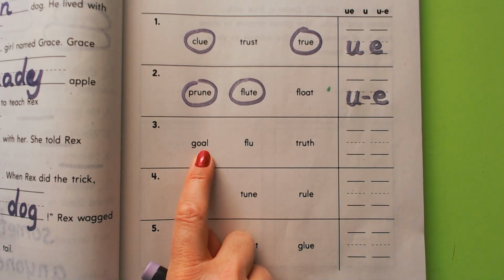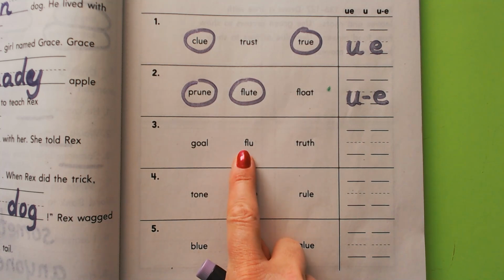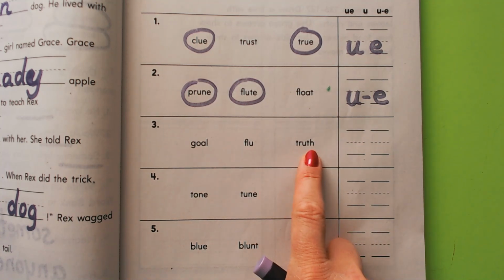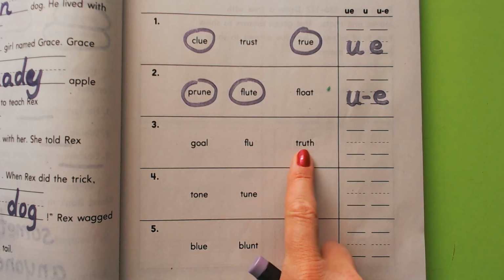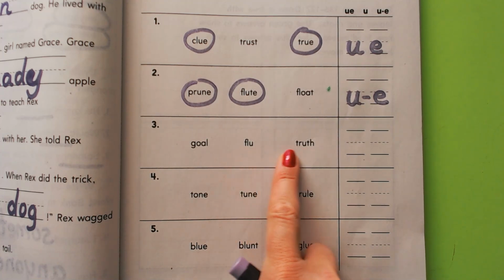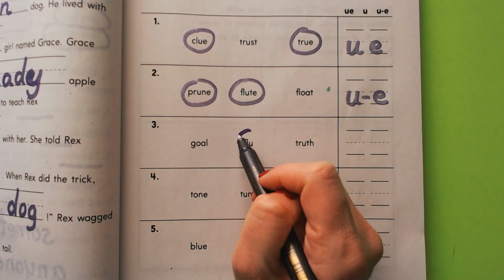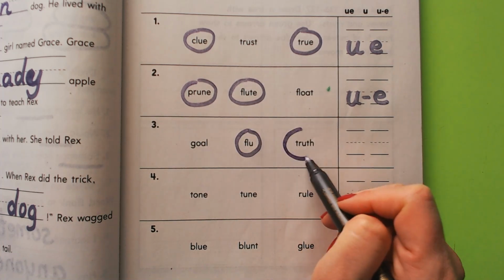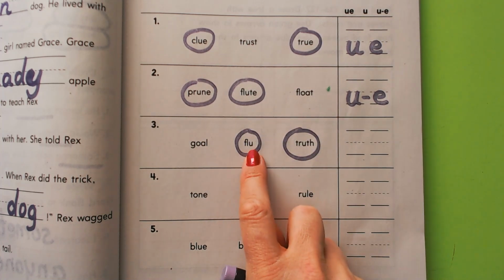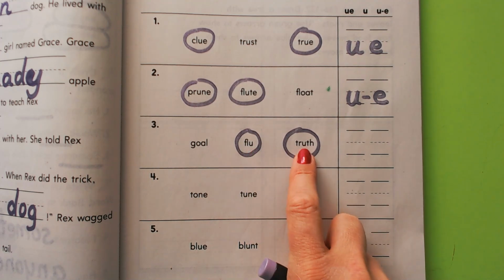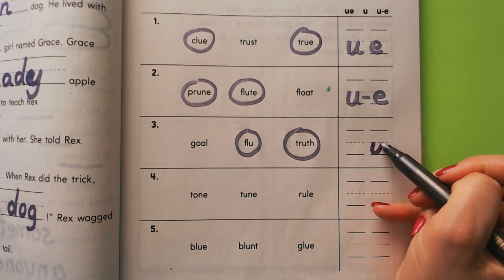Goal, flu, truth. Hey, flu, truth, they have the OO sound in them. Circle them, flu and truth. What makes the OO sound? The U. So let's just write a U.